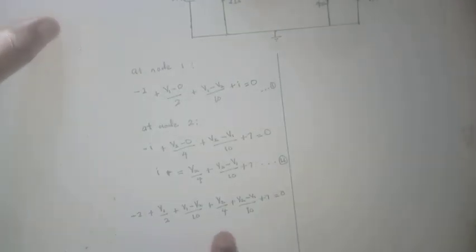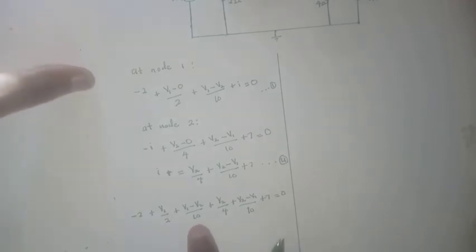Okay, we have a long expression here, so what we do next is we simplify it.